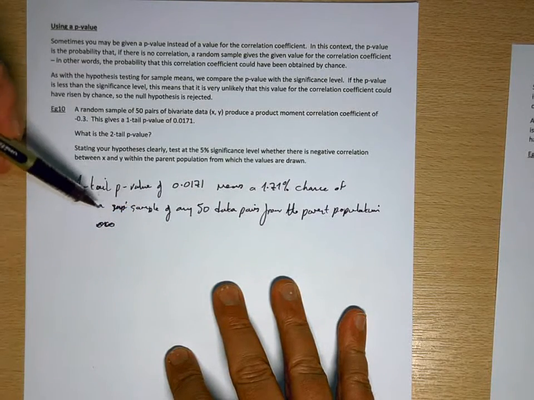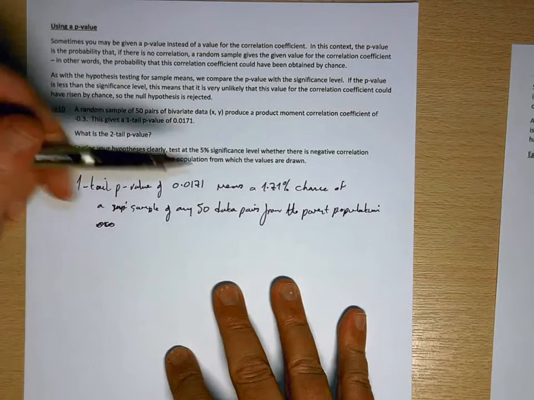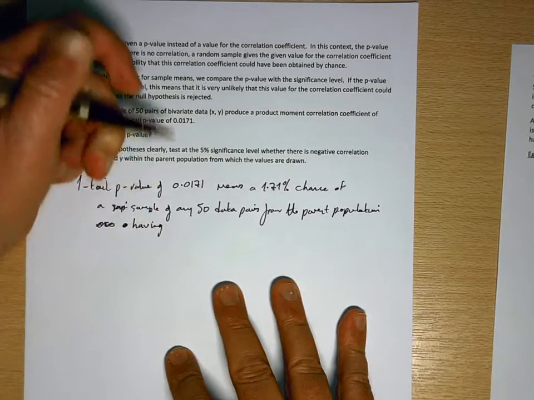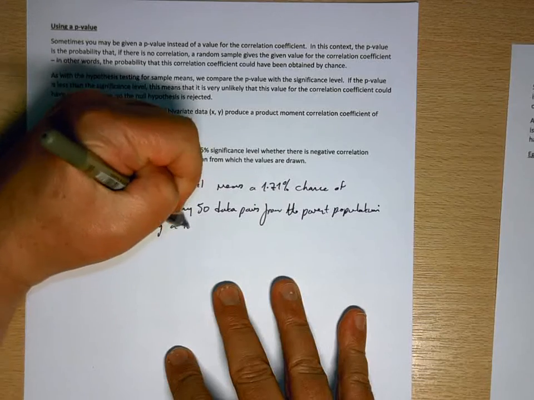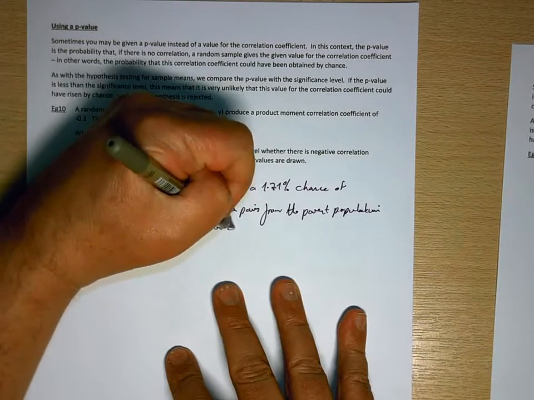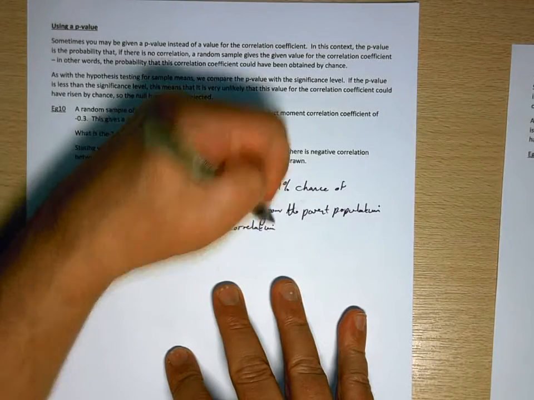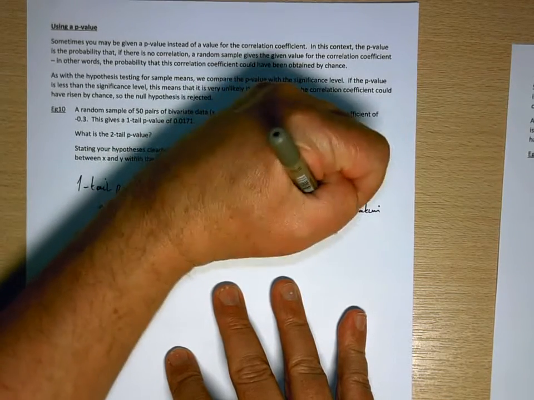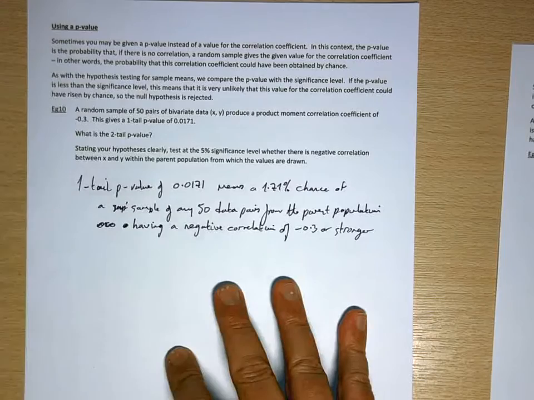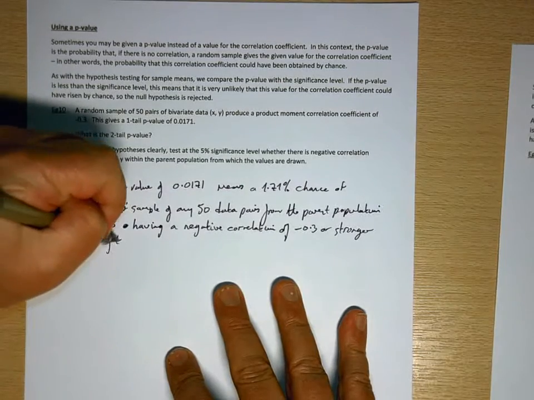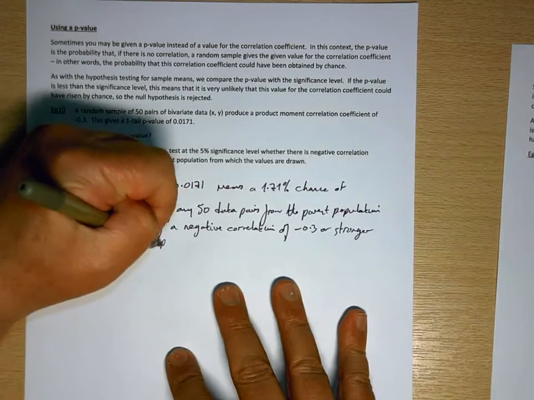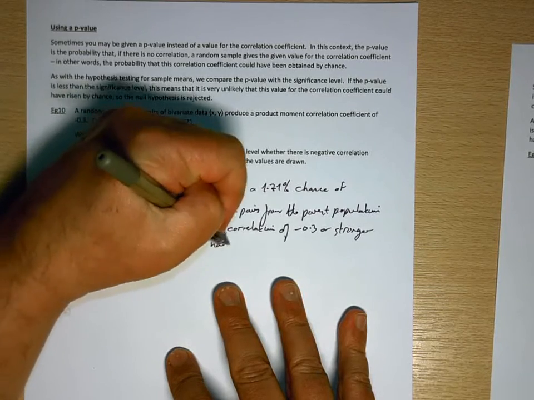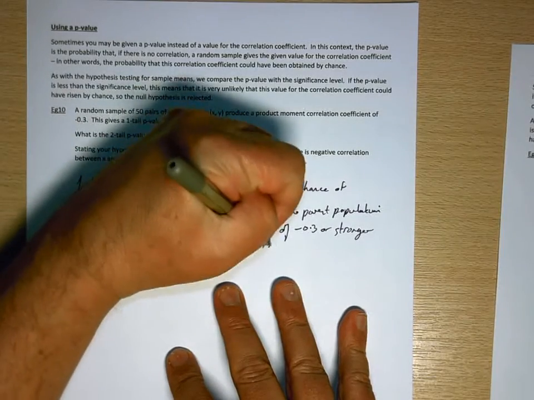Means a 1.71% chance of a sample of any 50 data pairs from a parent population having a negative correlation of negative 0.3 or stronger if the parent population had no correlation.